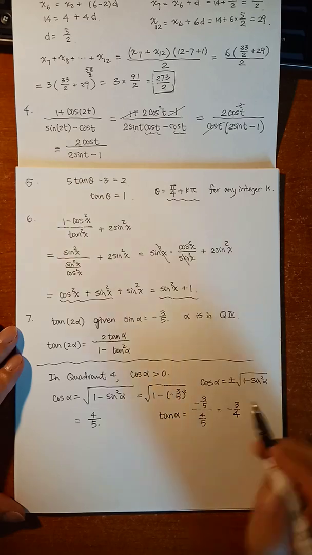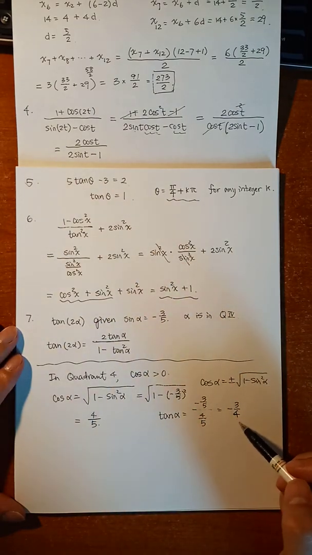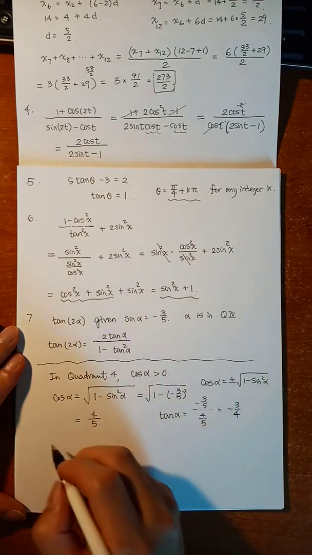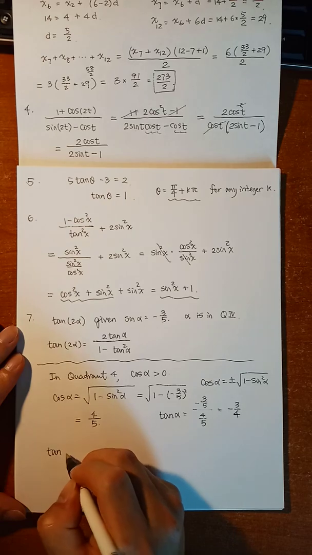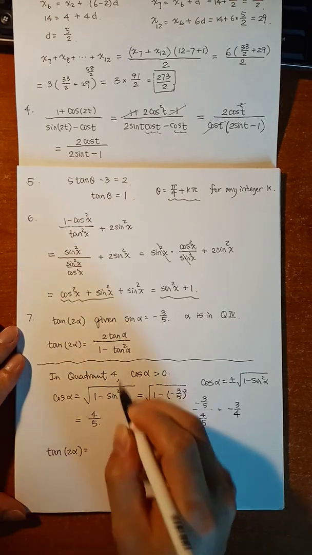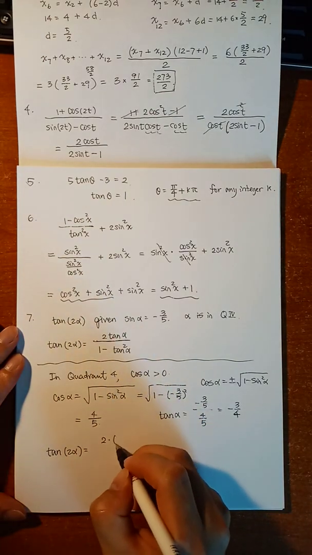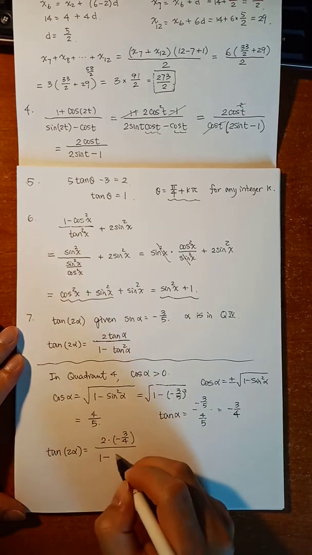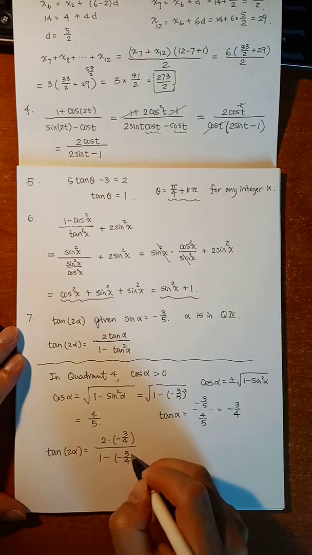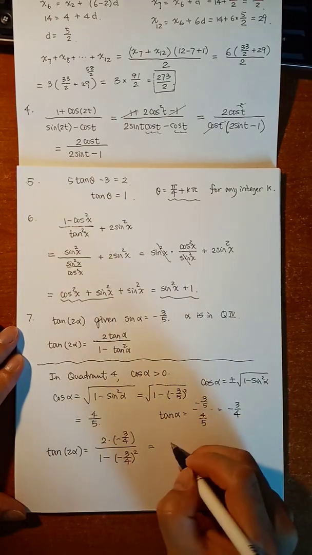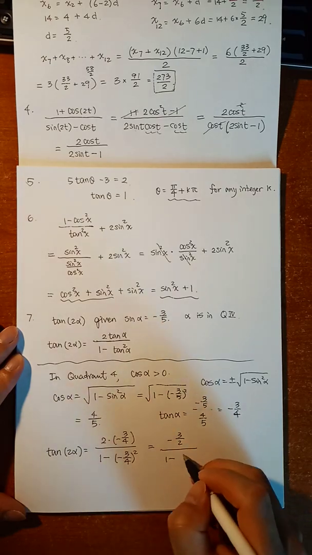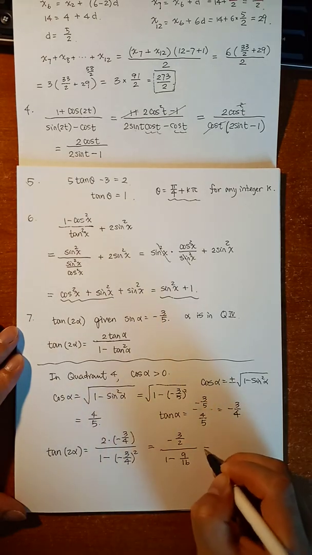It also makes sense. In quadrant 4, tangent is negative, so it has to be negative. Okay, so once you get that tangent alpha is negative 3 over 4, you compute tangent 2 alpha. So it's 2 times negative 3 over 4 over 1 minus negative 3 over 4 quantity squared. So it's negative 3 over 2 over 1 minus 9 over 16.